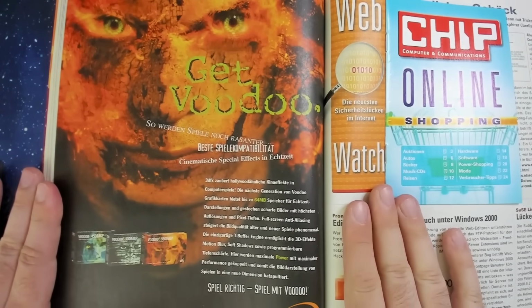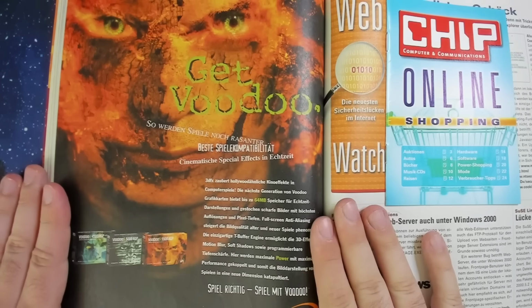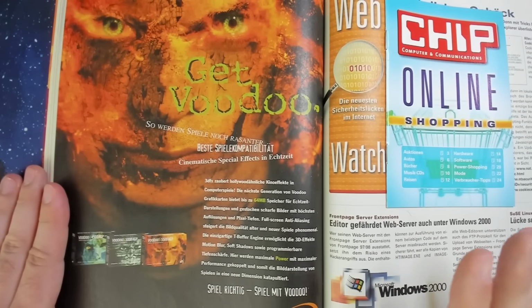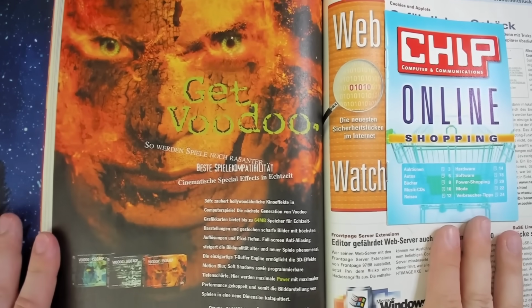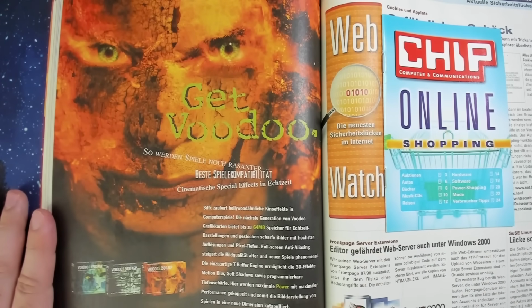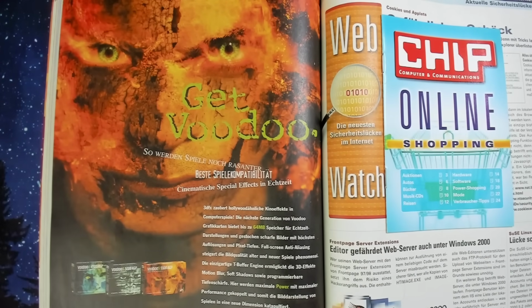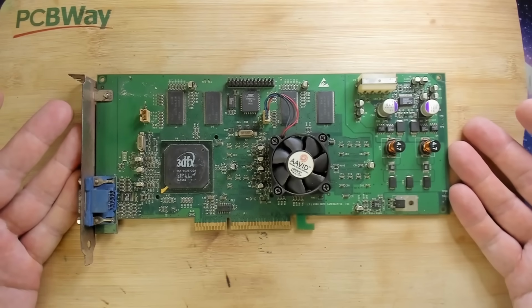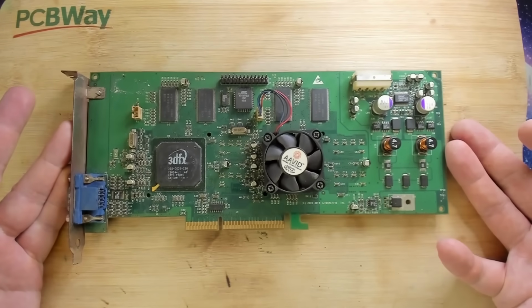So let me get the first Voodoo 5 that I have here. I think I have 4 Voodoo 5 cards in for repair. So let's get our first 3DFX Voodoo 5 5500 on the repair bench and see what we can do for it. And here is the first card in question.